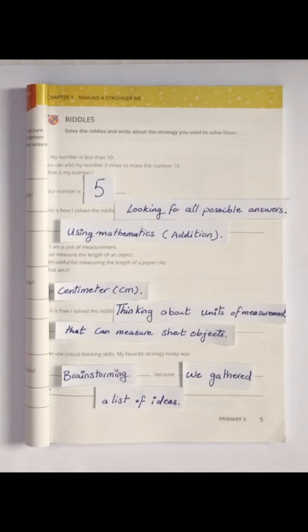When I say the building is 50 meters, meter here is a unit of measurement. So the paper clip is a short object, so the answer of the riddle is centimeter. How did we solve this riddle? Thinking about units of measurement that can measure short objects.